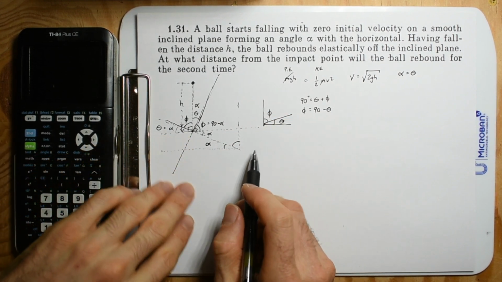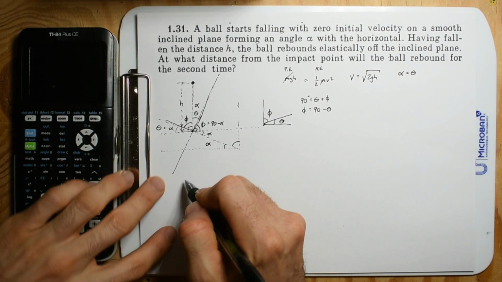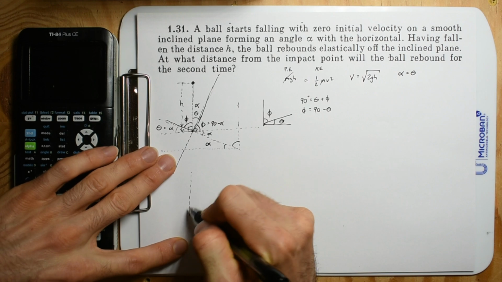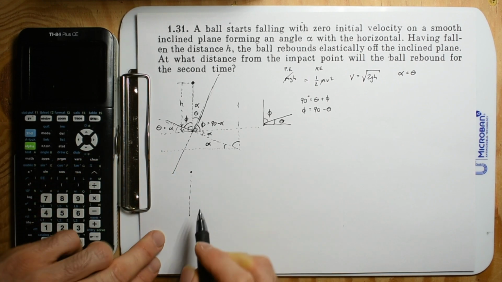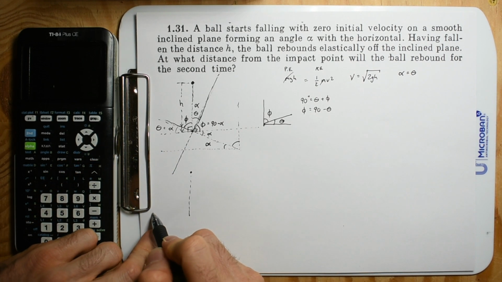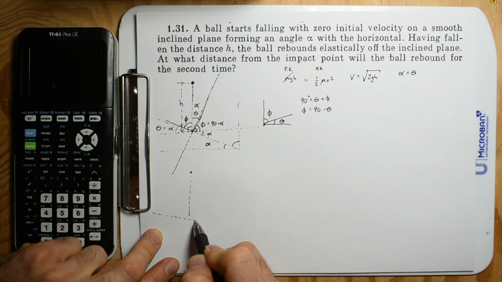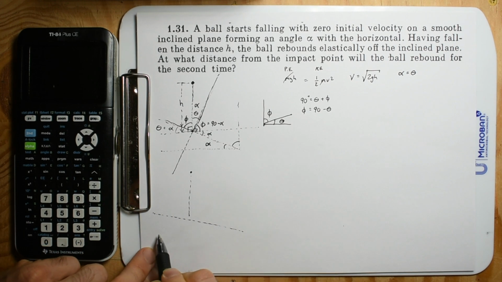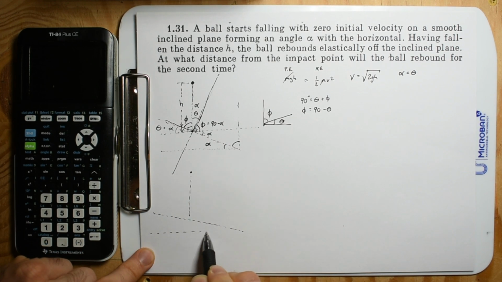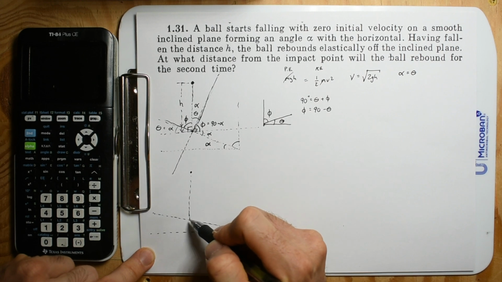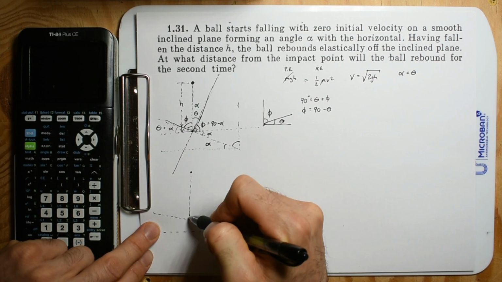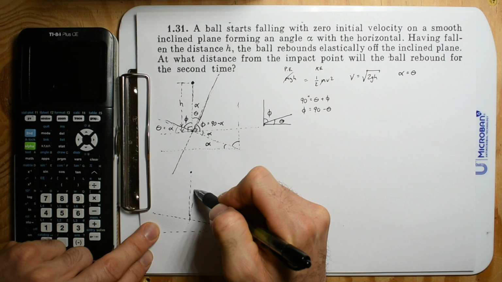I guess we need to draw this one more time, because with this problem, making the setup matters. I'm even going to try to draw the angle just a little bit less, so you can totally tell. And then I'm going to draw the perpendicular.